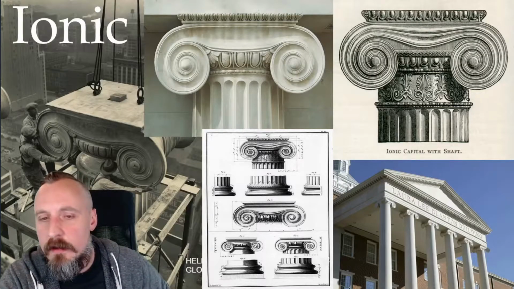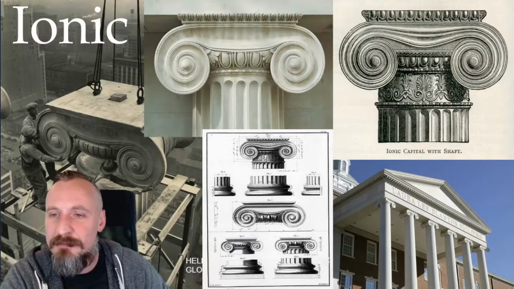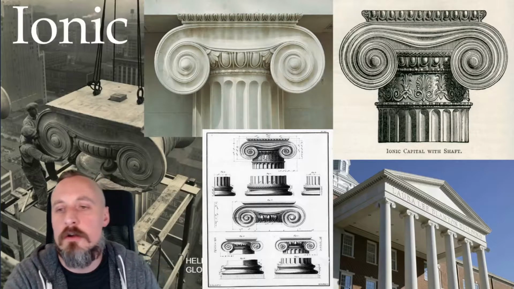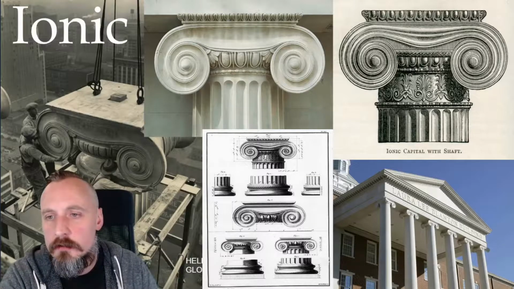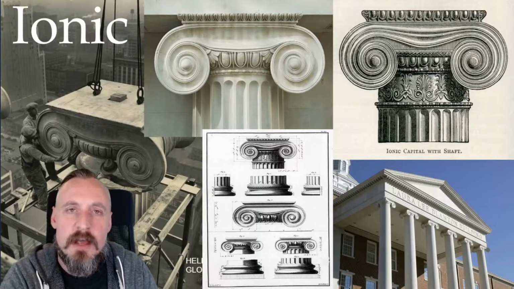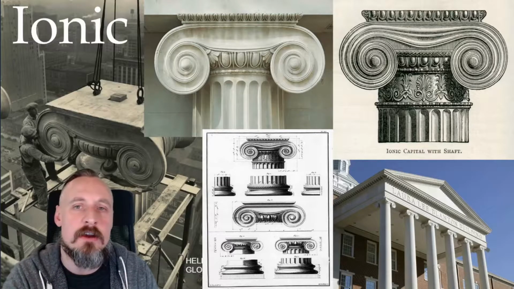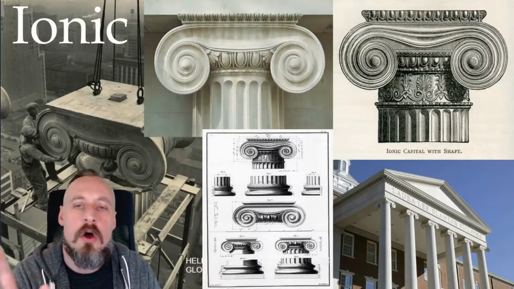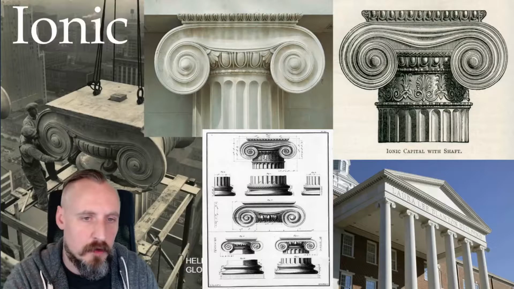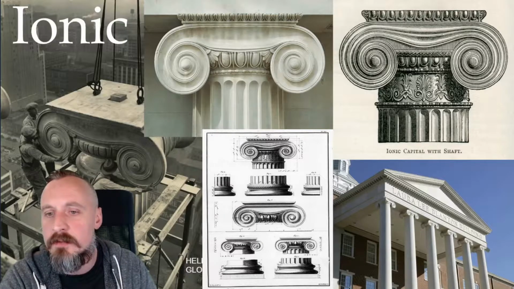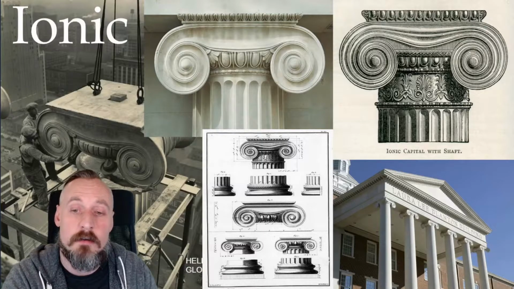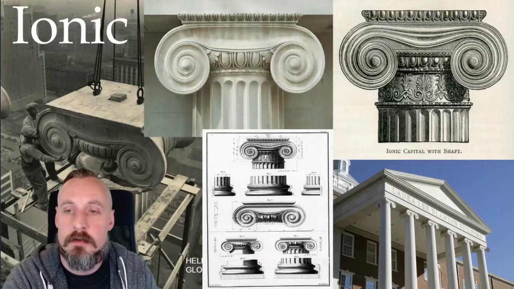For Ionic, we have our volutes, our cinnamon bun swirlies here, and then between those volutes, you'll see something called egg and dart trim, and that's a very weird thing, but once you recognize it for the first time, you'll start seeing it everywhere in life, on furniture, on buildings, everything. And we'll talk a little bit more about it in a couple of seconds, but this is the Ionic capital. Down here you can see it also is used a lot in modern neoclassical buildings.